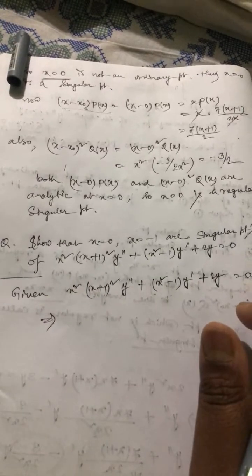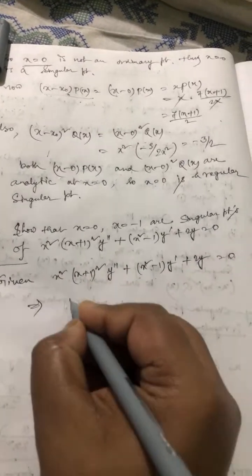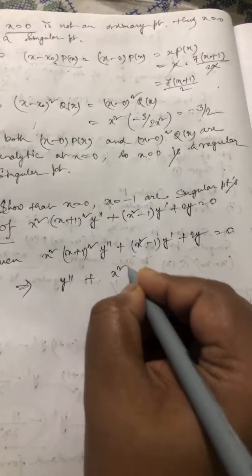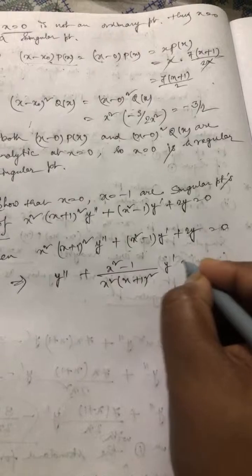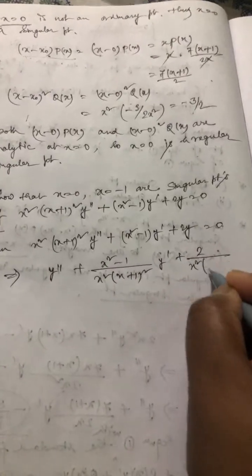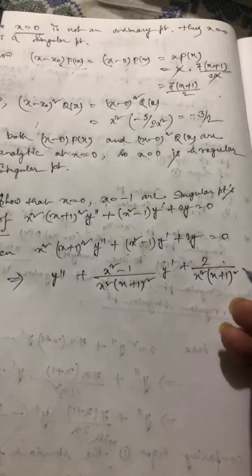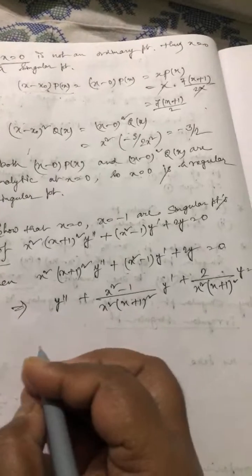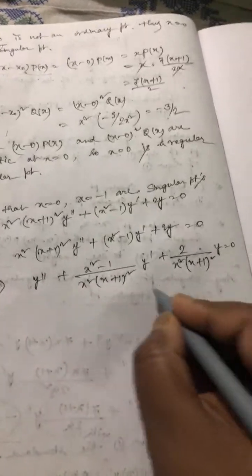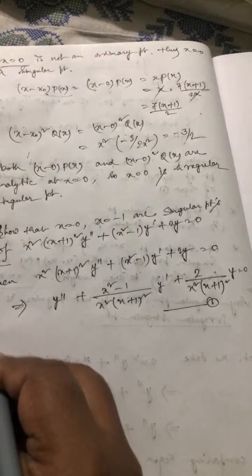Dividing throughout by x square into (x plus 1) whole square, you will get this type of criteria, plus 2 by x square into (x plus 1) whole square into y, that is equal to 0. Say this is equation 1.